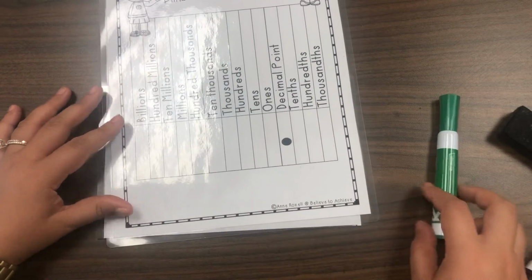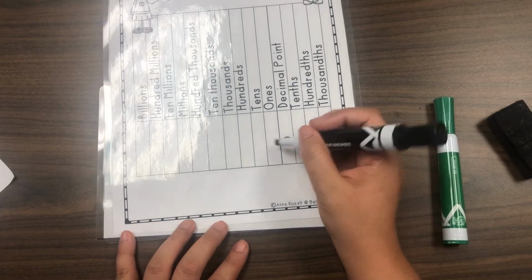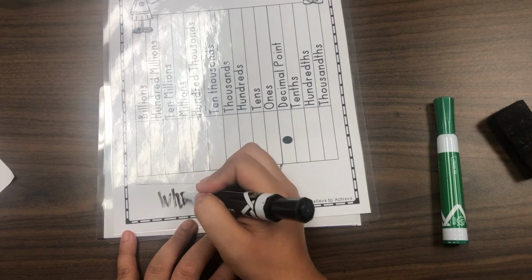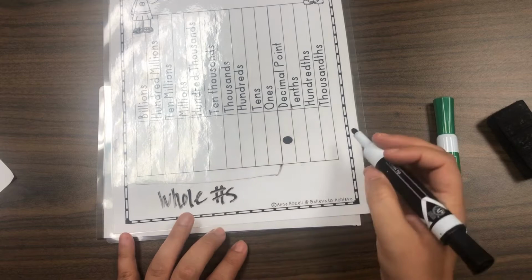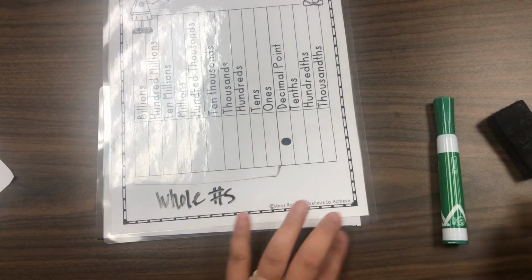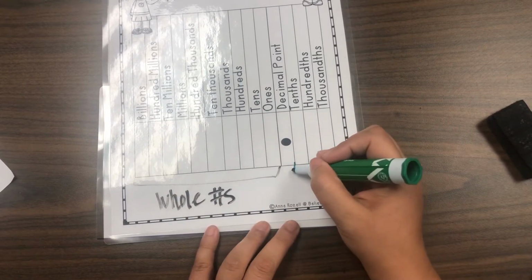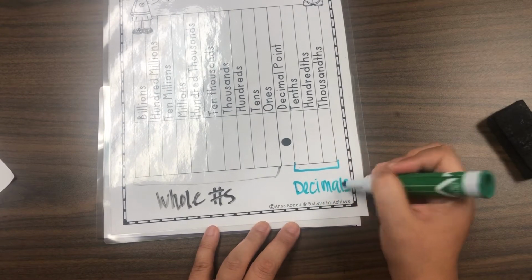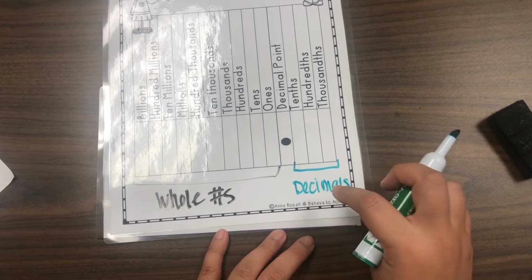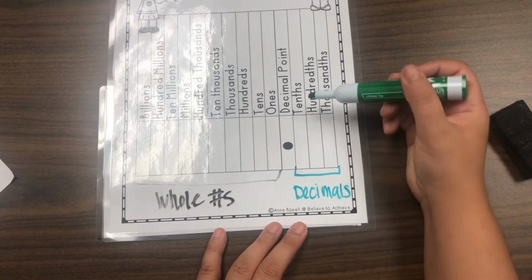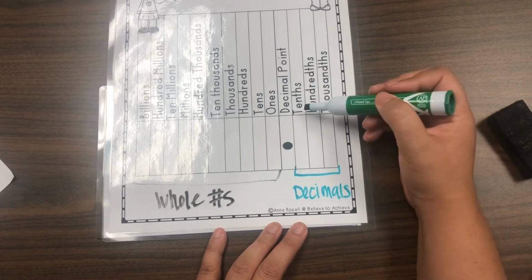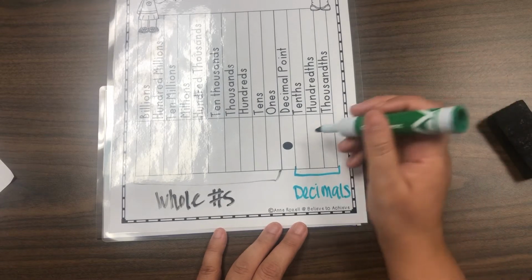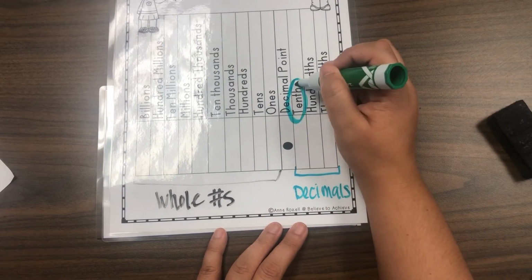So remember we said that all the numbers in front of the decimal are whole numbers. And then all the numbers after the decimal are your decimals, and these are less than 1, okay? So we have 3 place values: our tenths place, our hundredths place, and our thousandths place. Today we're going to be rounding to the tenths place, okay?